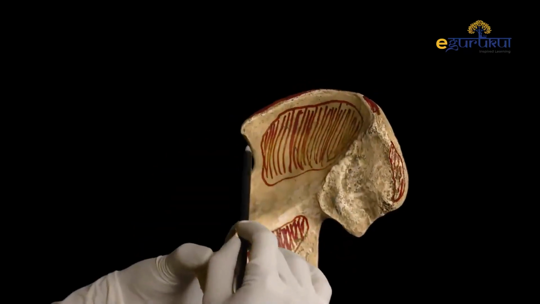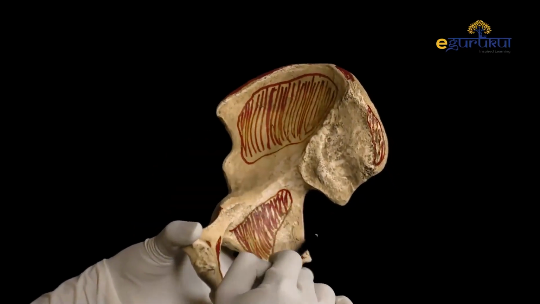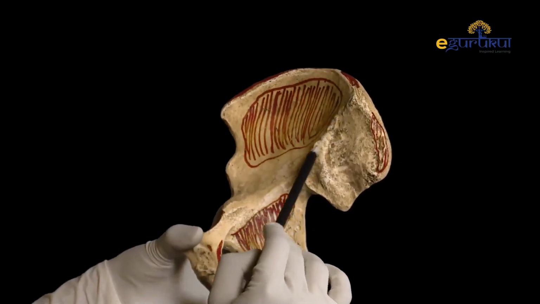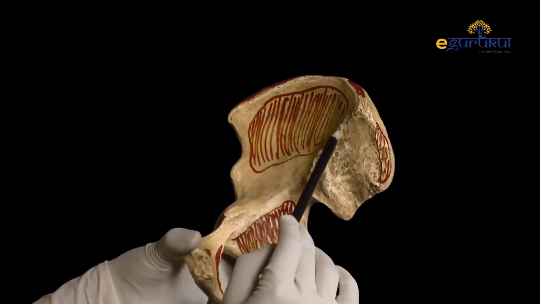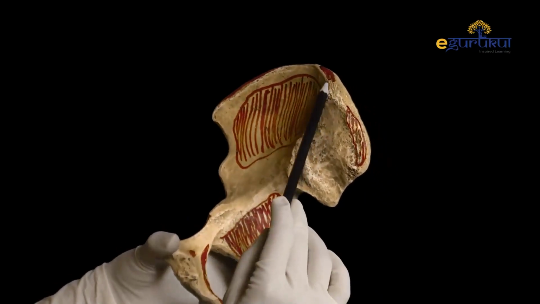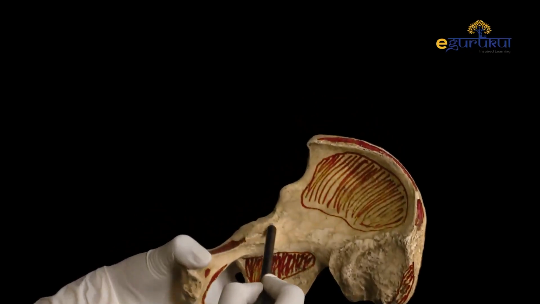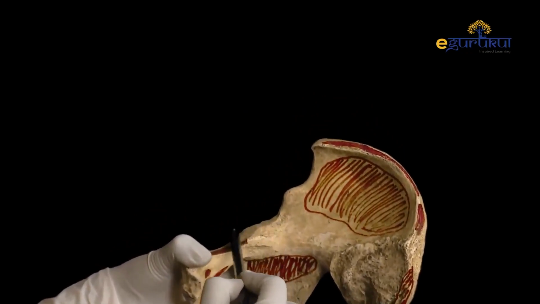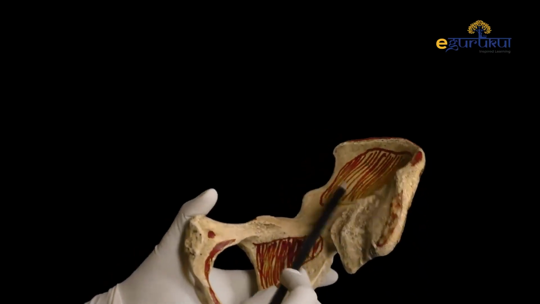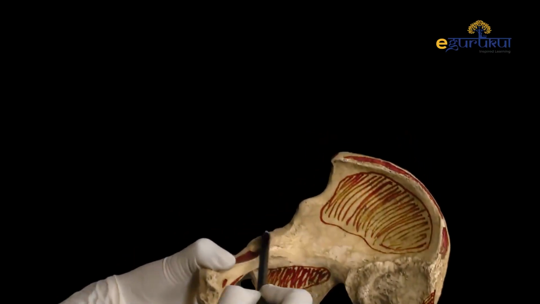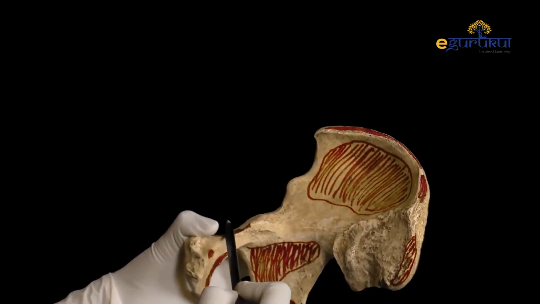We've talked about the anterior border and the posterior border. Now coming on to the medial border of the ilium. This medial border starts from the iliac crest and continues down towards this eminence, which is called the iliopubic eminence, because it is present between the ilium and the pubis.